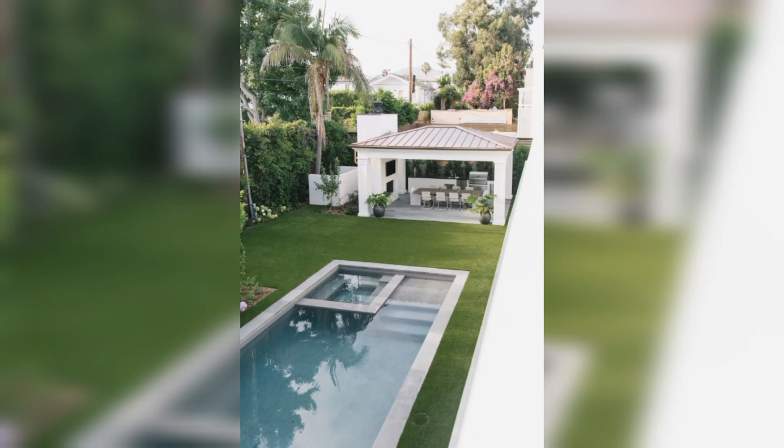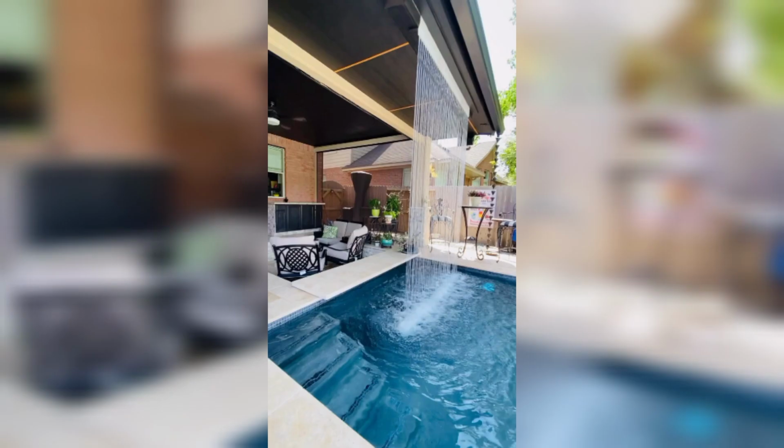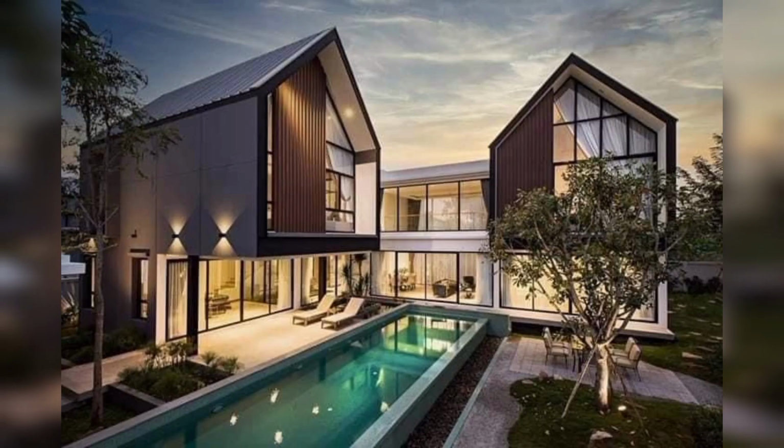Let's explore some of the benefits of an above ground pool that can look in-ground.